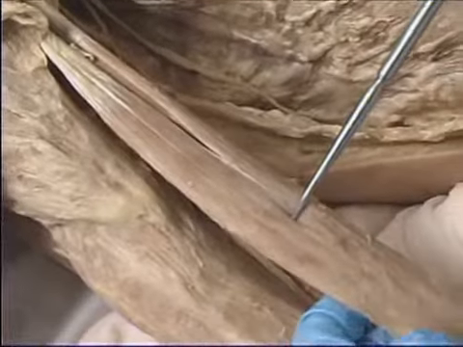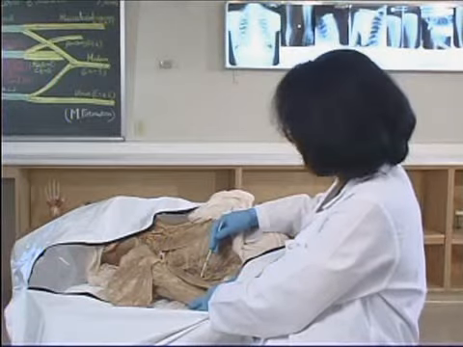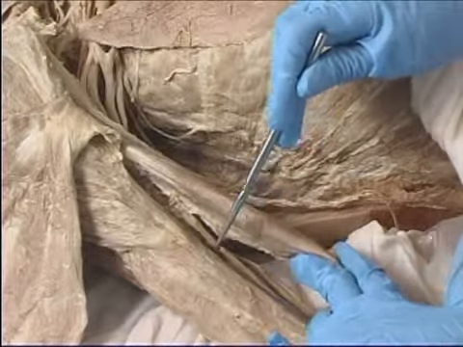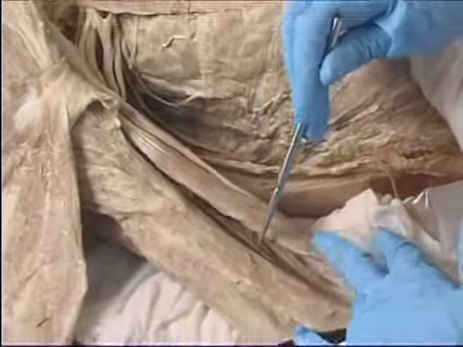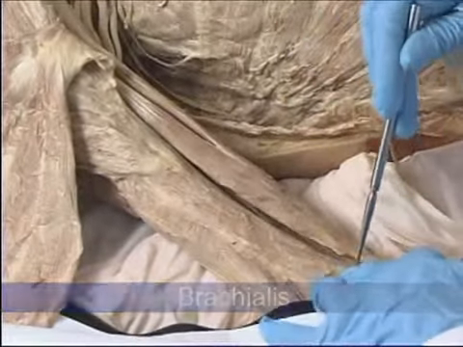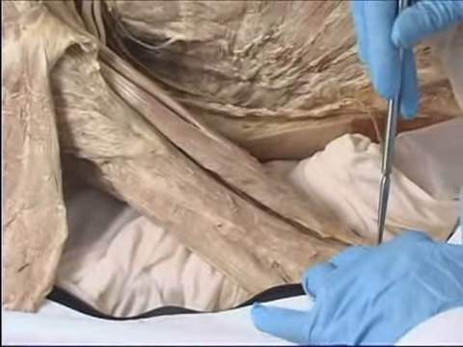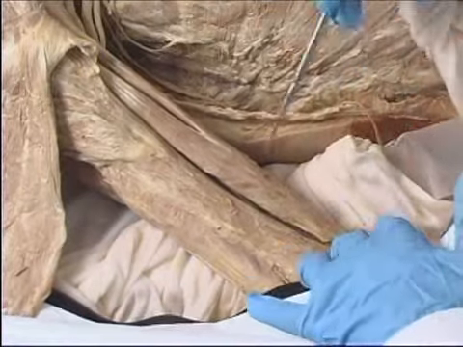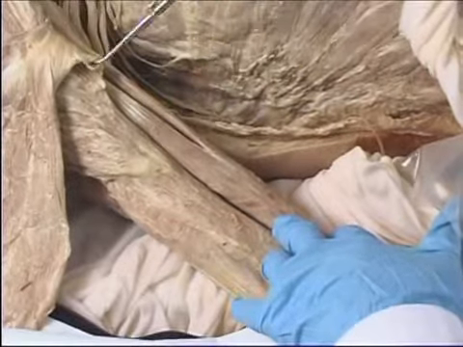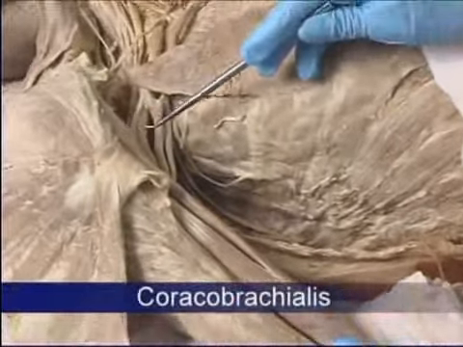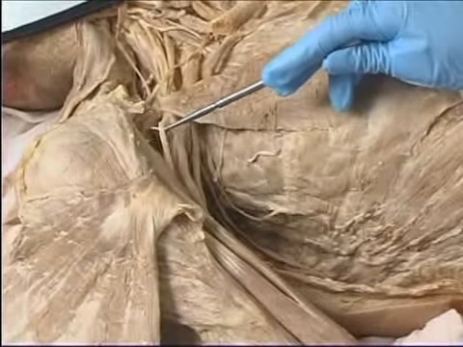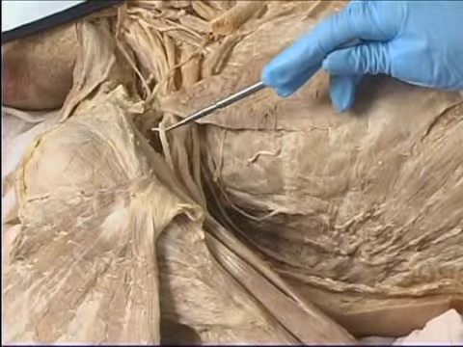In children, this muscle is not very well developed, and this is the reason they cannot supinate. Underneath the biceps, the muscle which I'm pointing at is the brachialis. The brachialis is also a flexor of the elbow joint. Biceps, brachialis and coracobrachialis are supplied by the musculocutaneous nerve, and these muscles as a group are called BBC muscles.